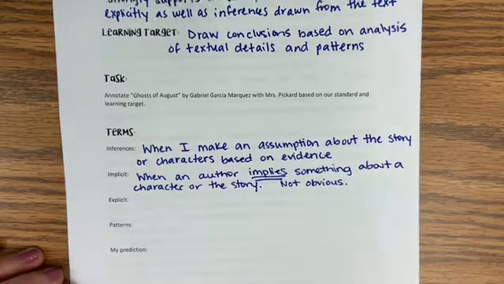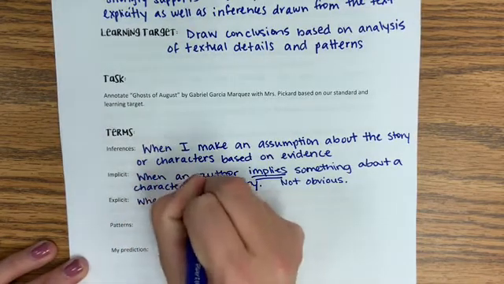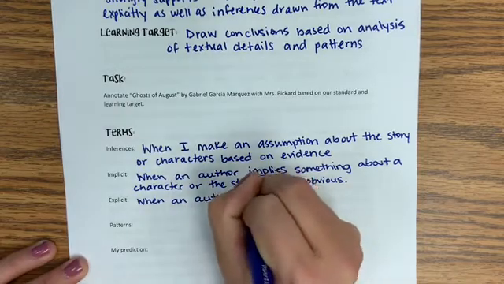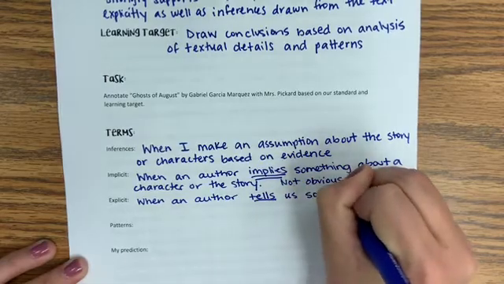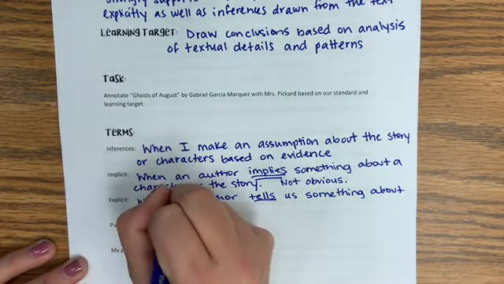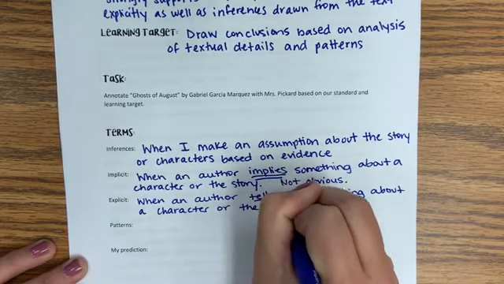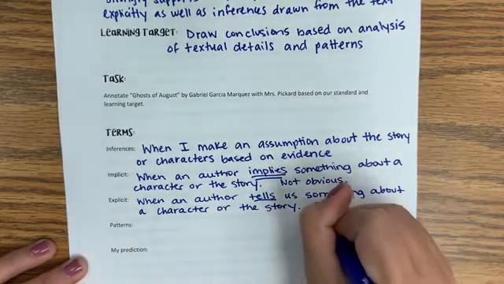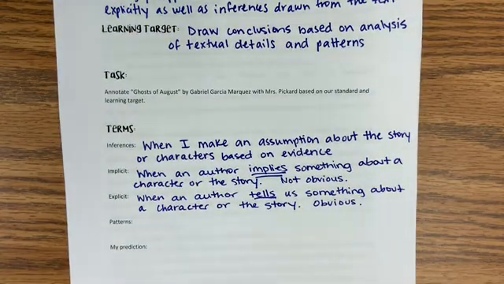Explicit information is when an author tells us something about a character or the story. And this one is obvious. We don't really have to dig deeper with explicit information. We are told exactly the fact, the information.